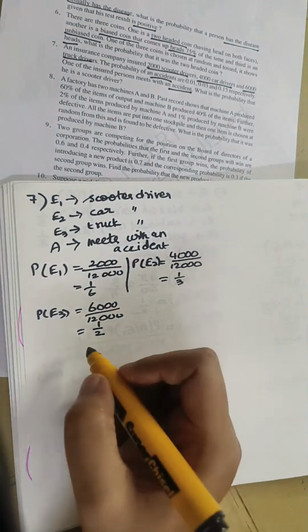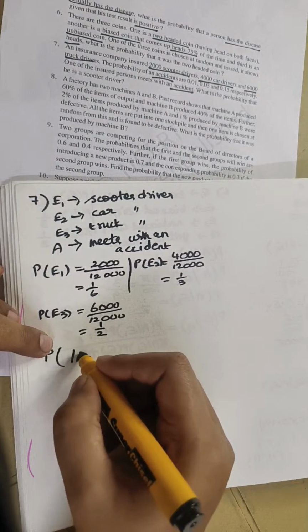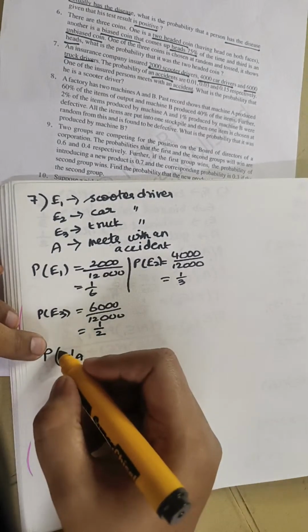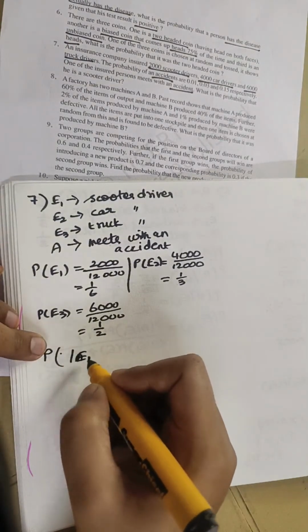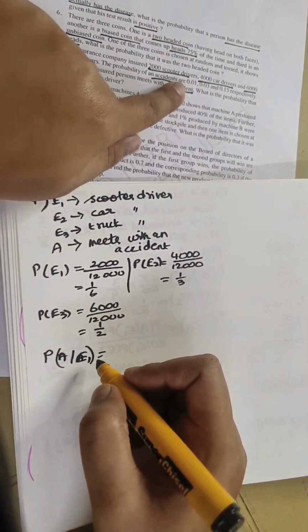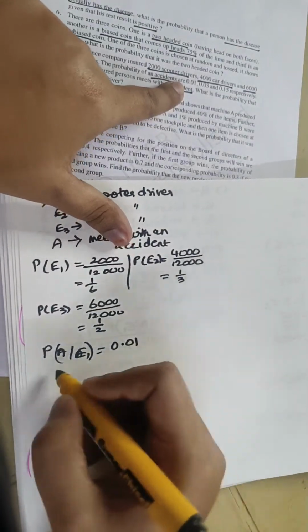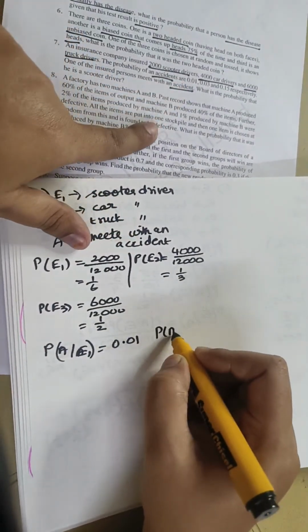And now we know that the driver is a scooter driver, and he meets with an accident is 0.01. It is given again. P of A slash E2.